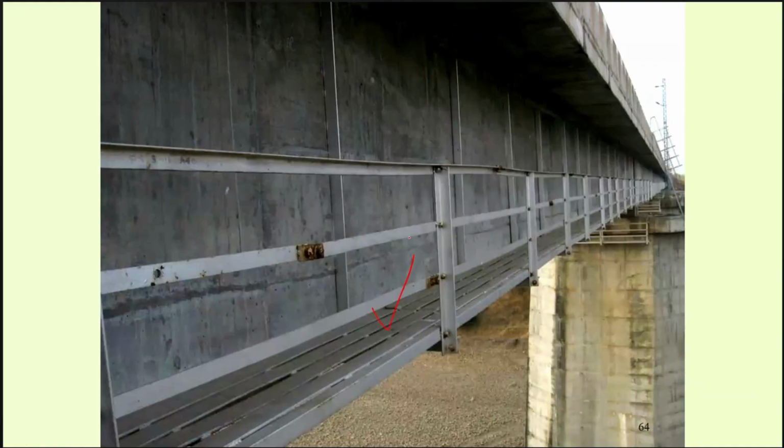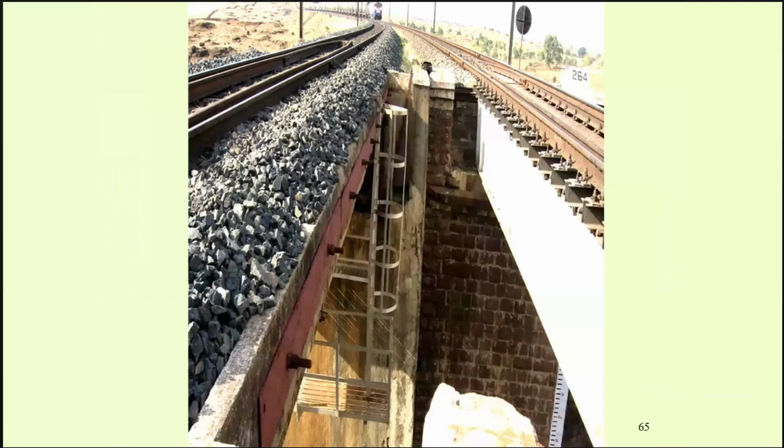This is again another view of the side walkway. This is a view of a ladder which will go down below the bridge, and here you have the cradle hung through the bridge so that it can move in this direction, and then you can have a thorough inspection of the bridge.